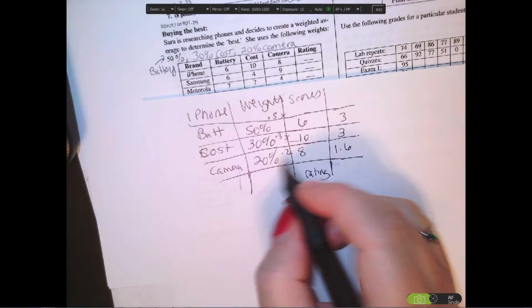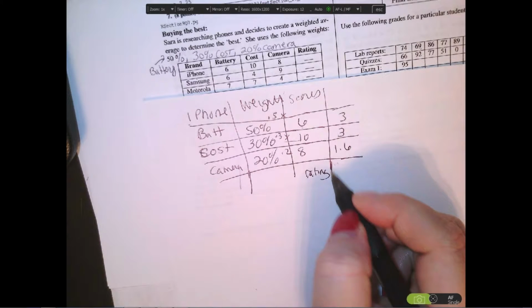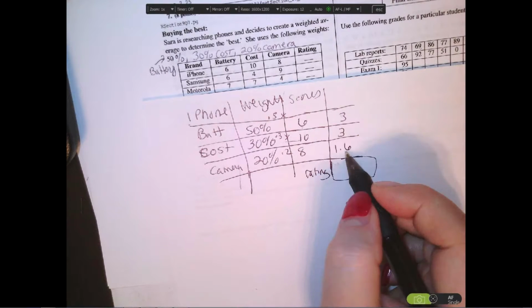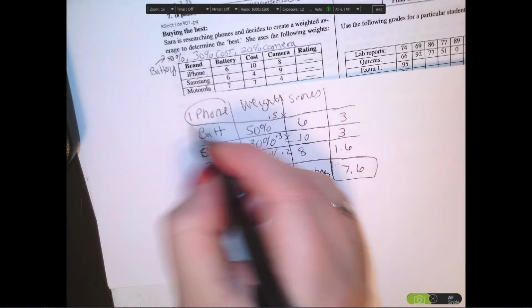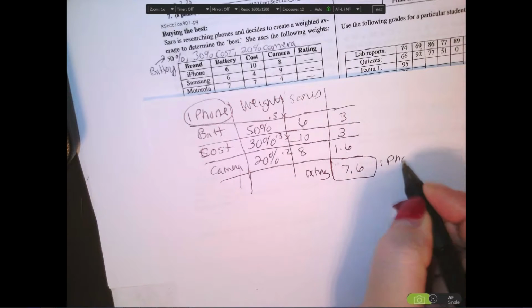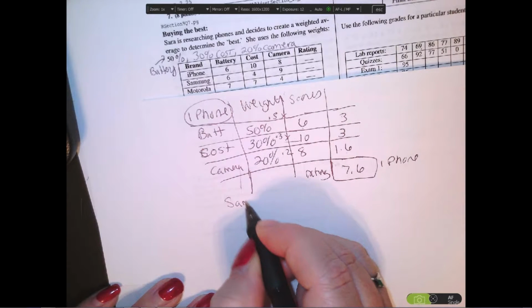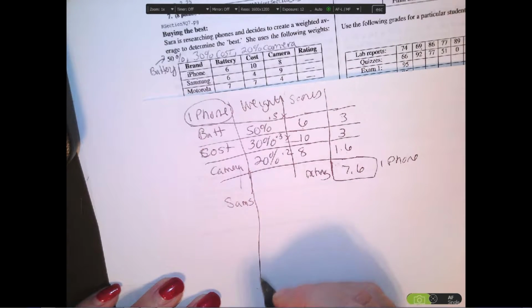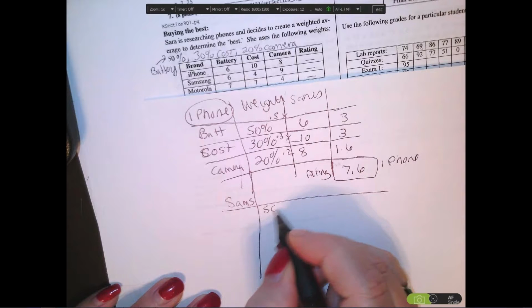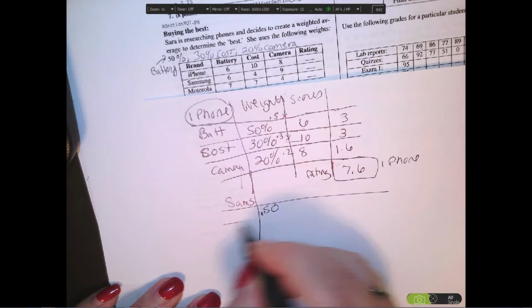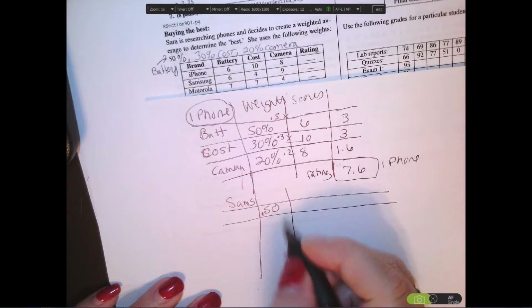Then remember, with weighted averages, with percent weighting, all we do is add these together. So we get 7.6 is the overall iPhone rating. Okay. Now we just need to do it to the other ones. We'll just make that 0.5 right away.